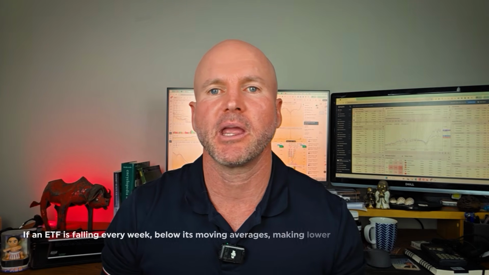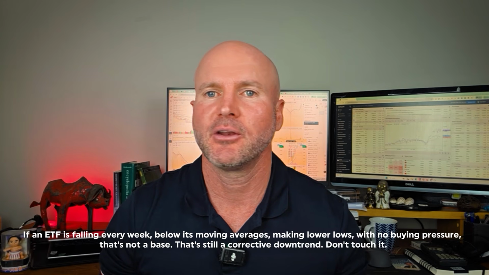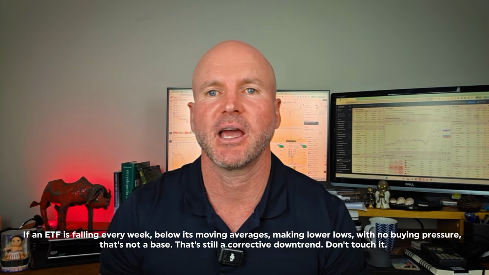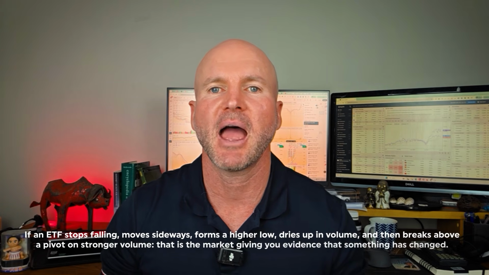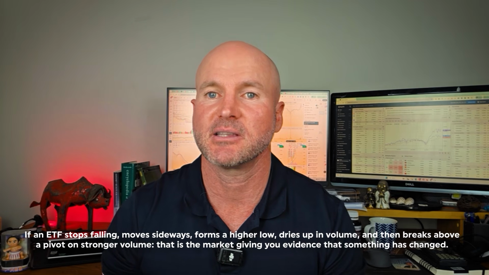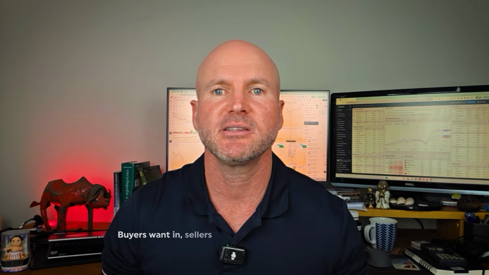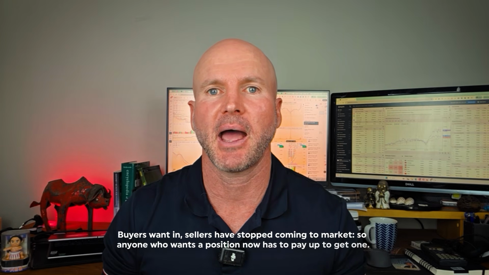The difference is critical. If an ETF is falling every week below its moving averages, making lower lows with no buying pressure, that's not a base. That's still a corrective downtrend. Don't touch it. If an ETF stops falling, moves sideways, forms a higher low, dries up in volume, and then breaks above a pivot on stronger volume, that is the market giving you evidence that something has changed. Buyers want in, sellers have stopped coming to market. So anyone who wants a position now has to pay up to get one.